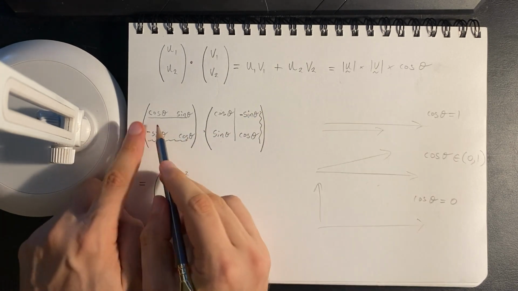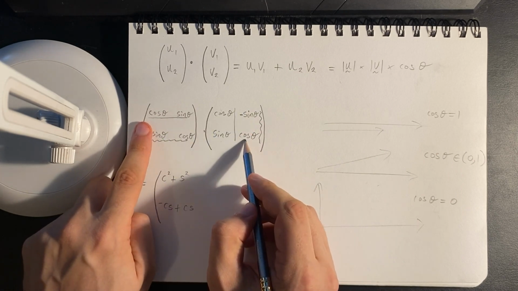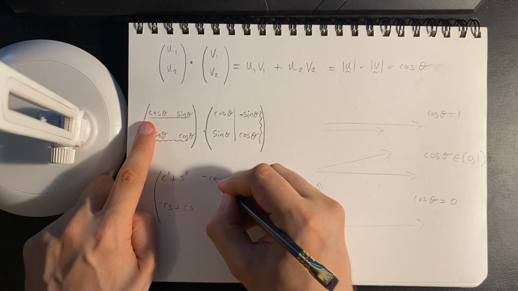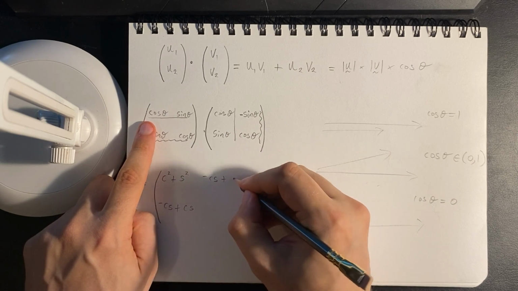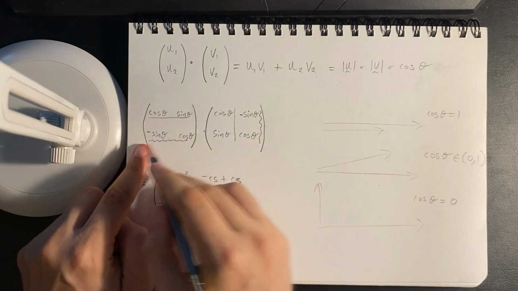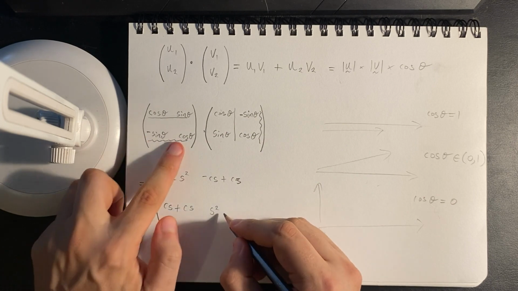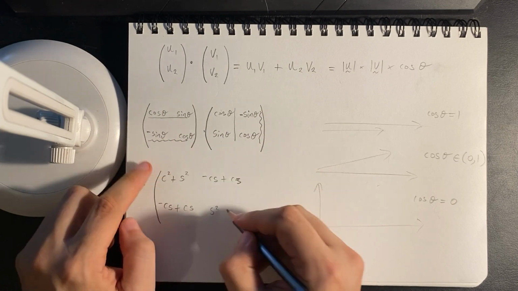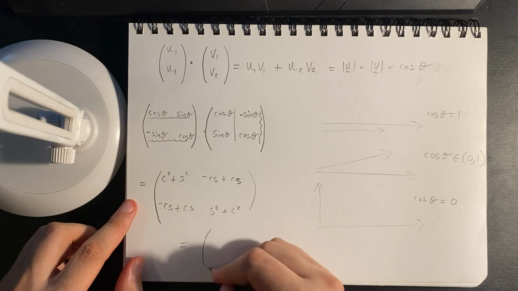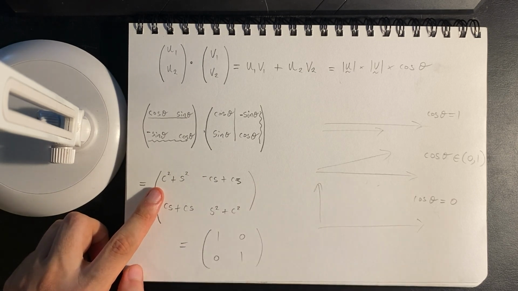And then likewise, we'll look at this vector, inner product with the other one. So we'll have negative cos times sine plus cos times sine. And then down here we'll have negative sine times negative sine, which is sine squared, plus cos times cos. And this comes out to 1, 0, 0, 1, which is the identity.